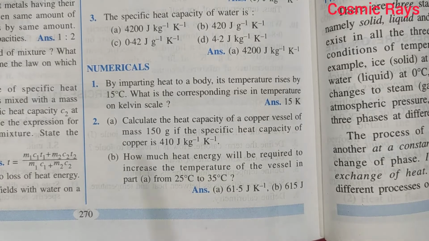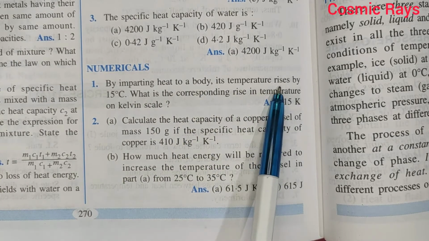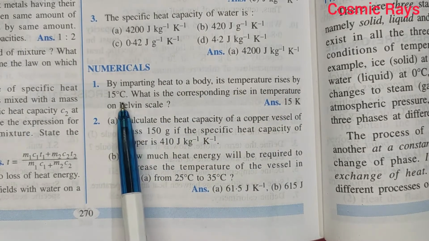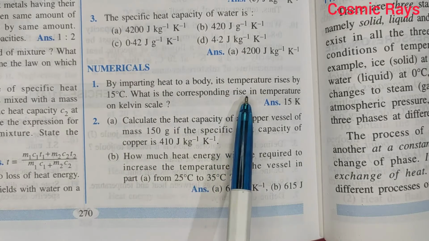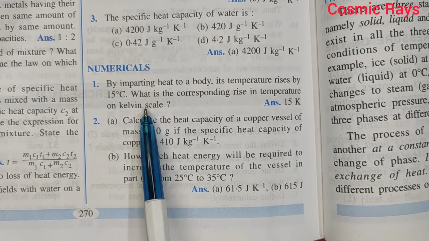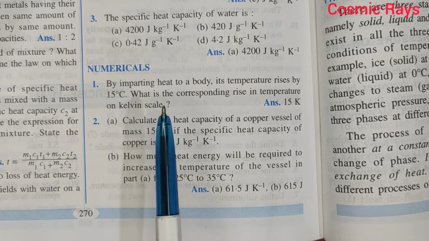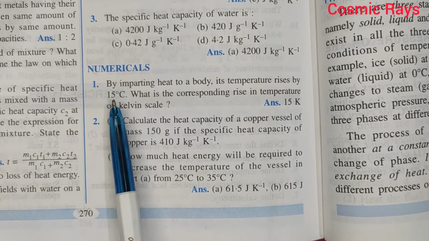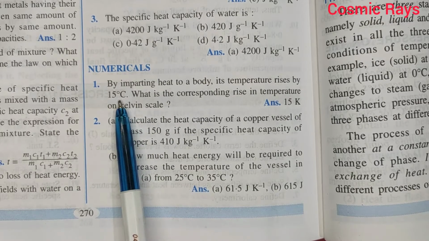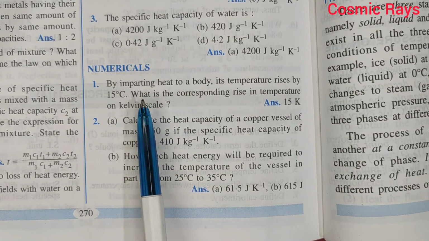The first numerical says, by imparting heat to a body, its temperature rises by 15 degrees Celsius. What is the corresponding rise in temperature on Kelvin scale? Here they are asking about the rise in temperature in Kelvin scale. They are not asking us to convert this degree Celsius to Kelvin. So we do not have to add 273.